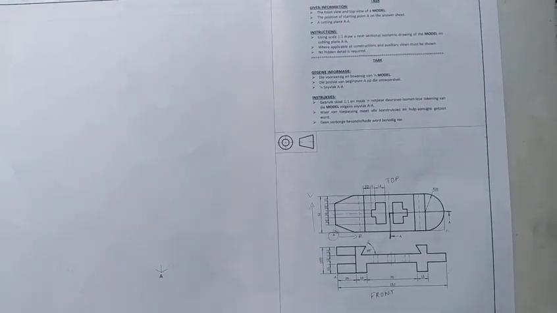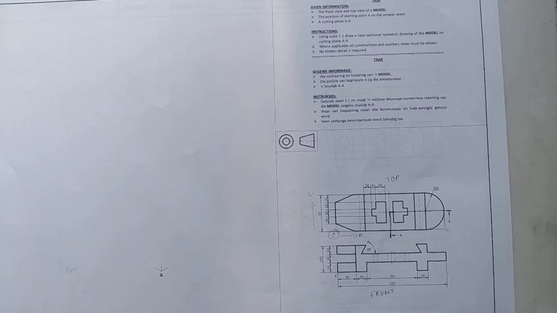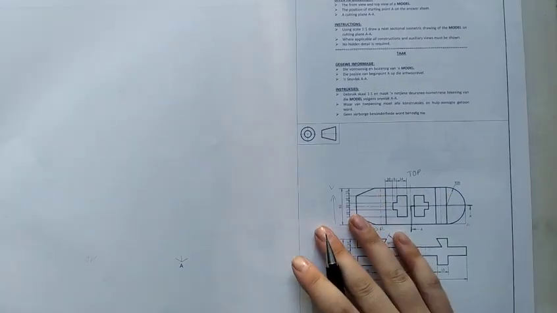Hello grade 12. So today we're busy with isometric drawings and we're on page 5-3 in the HSE workbook.